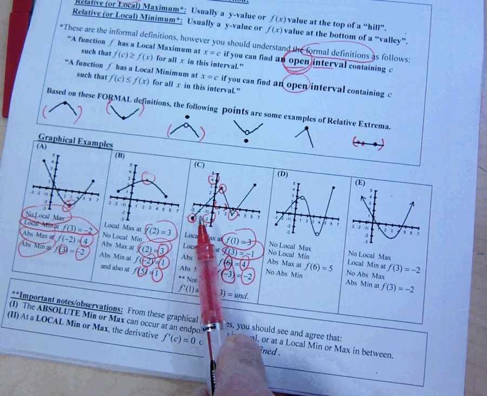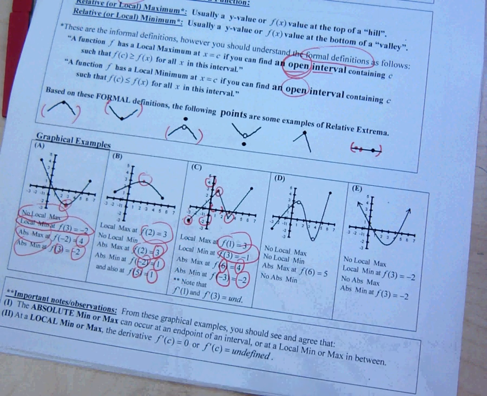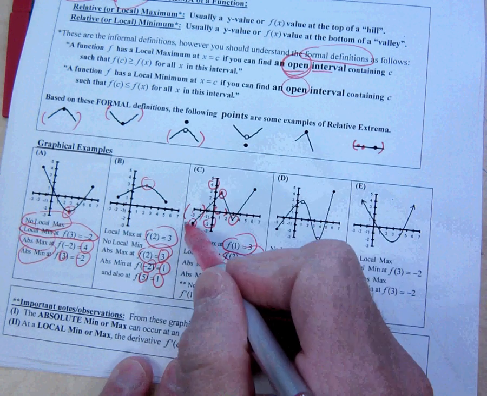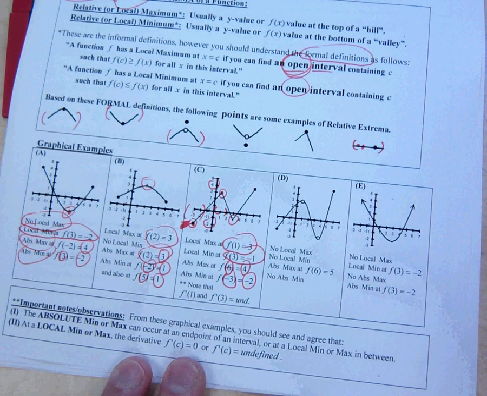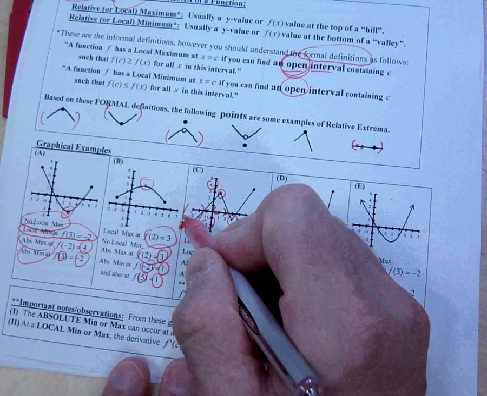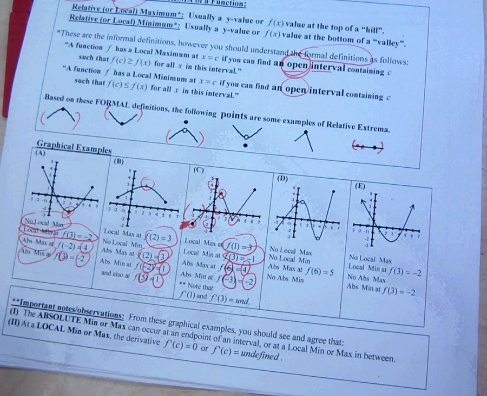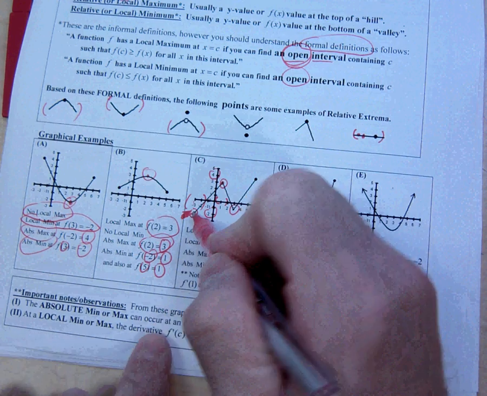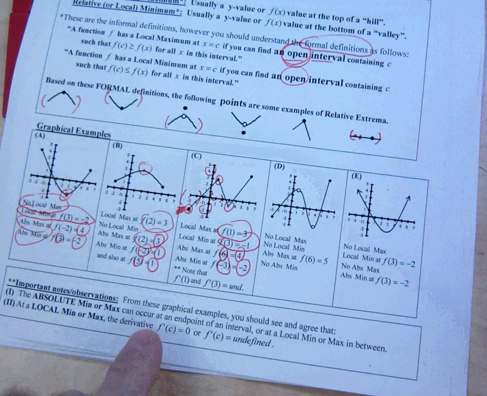Well, there's no graph to the left, so you can't find an interval over here because there's nothing to the left. There's nothing. No, I mean, when the open interval was to the right of the point. Right, but you have to have a right and a left. You can't just talk about to the right. You have to have an open interval, right and left. There's nothing to the left of that. See what I mean?